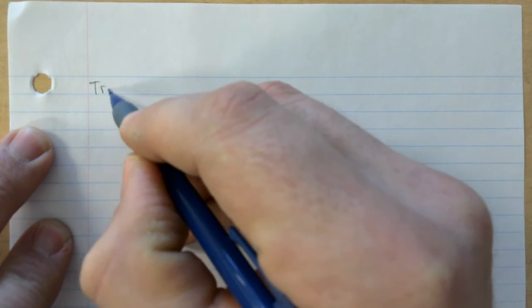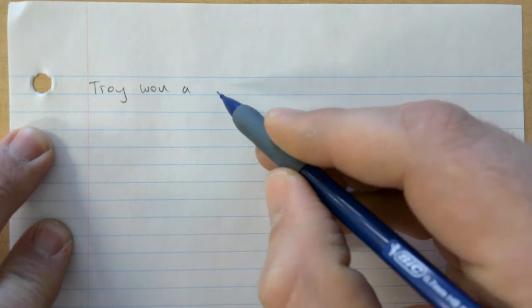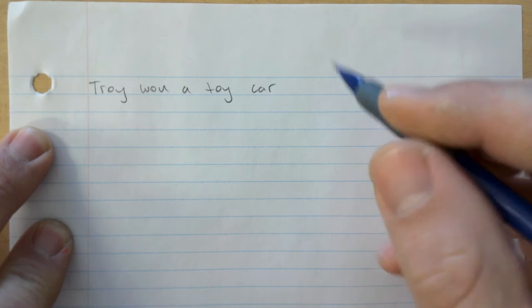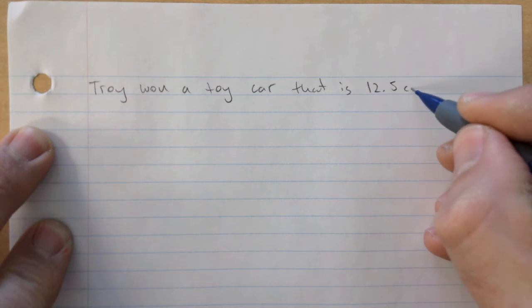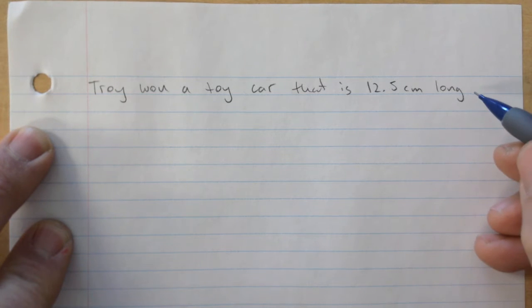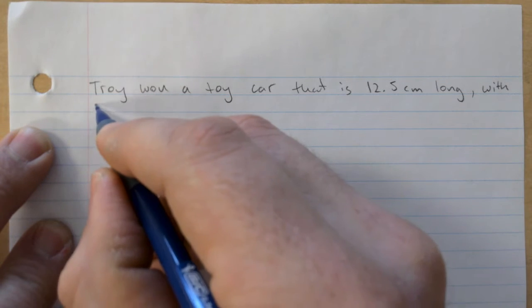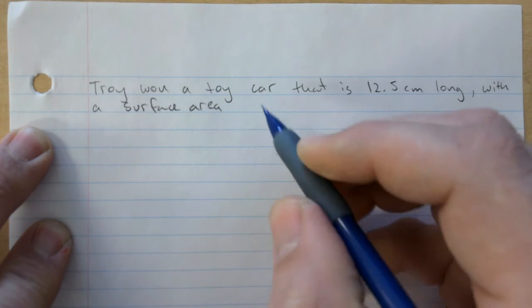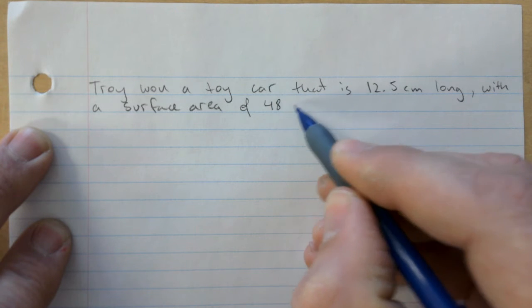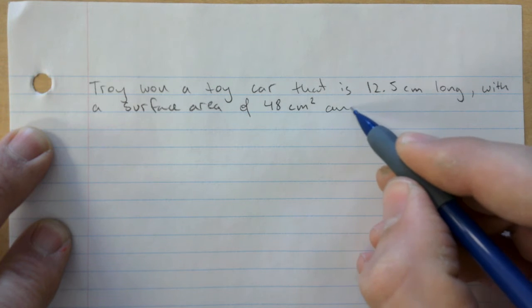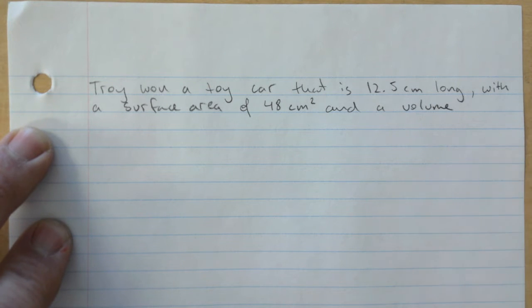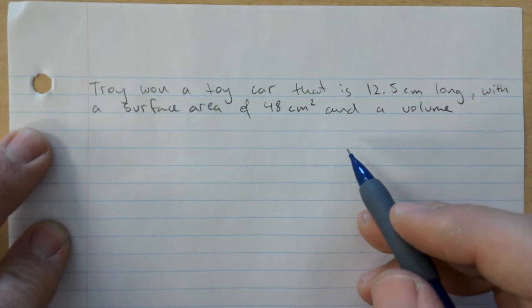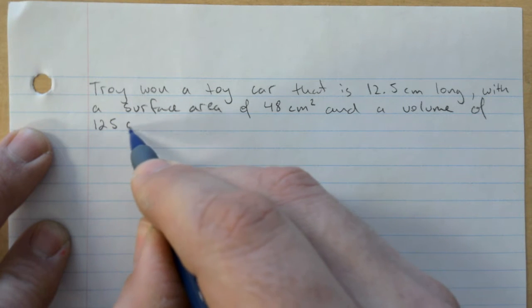Tenants later on. So just write this down. Troy won a toy car that is 12.5 centimeters long with a surface area of 48 centimeters squared and a volume of 125 centimeters cubed.